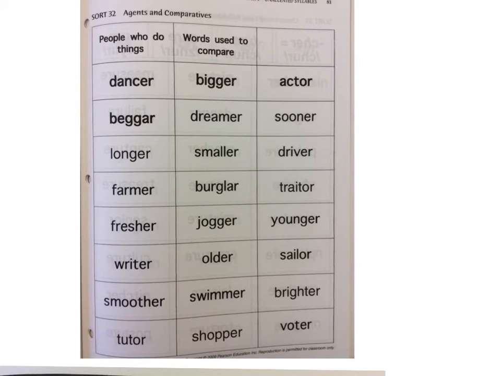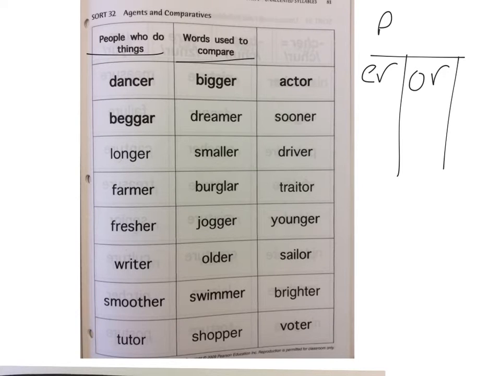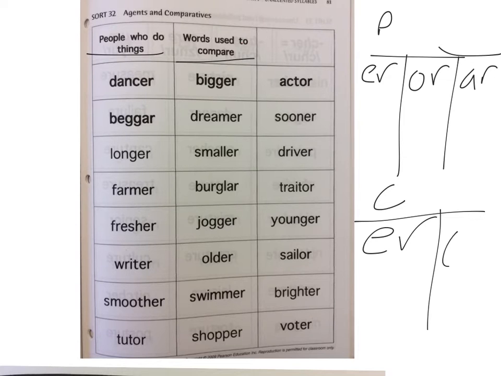So what I want you to do is really to compare them, kind of sort them in two ways. You're going to make a big column for each one of these, and then underneath that column, say you have people, you're also going to sort them by ER, OR, and AR. So you're going to sort them by their endings, and under the comparing words, you would do the same thing, in terms of if you have ER, OR, or AR.